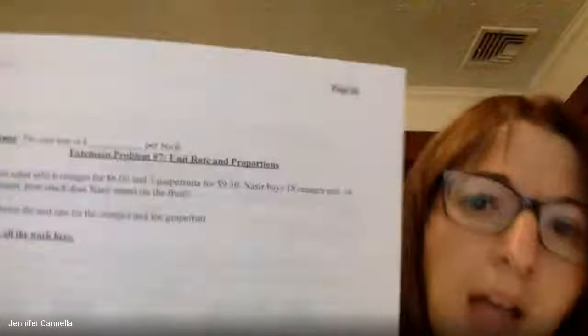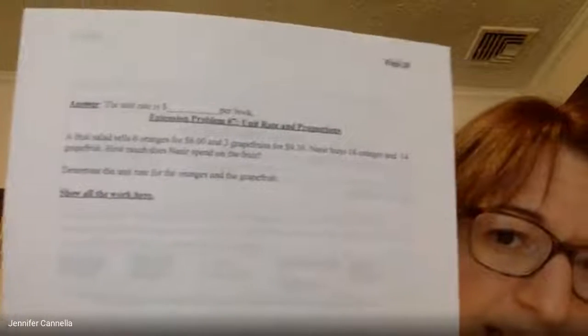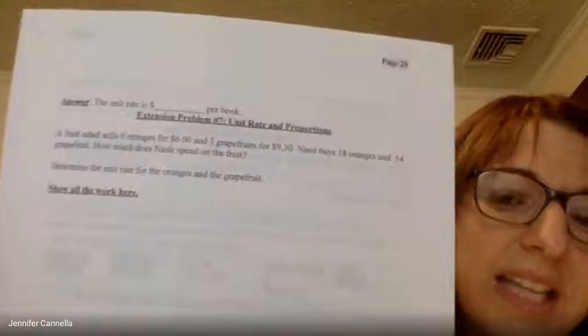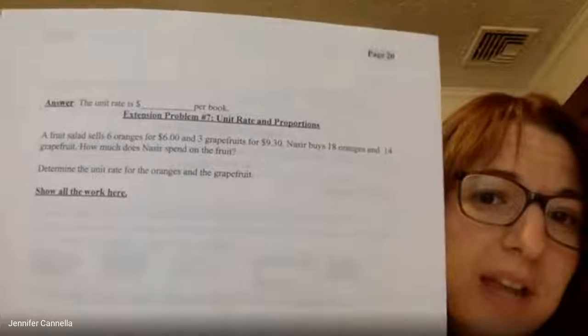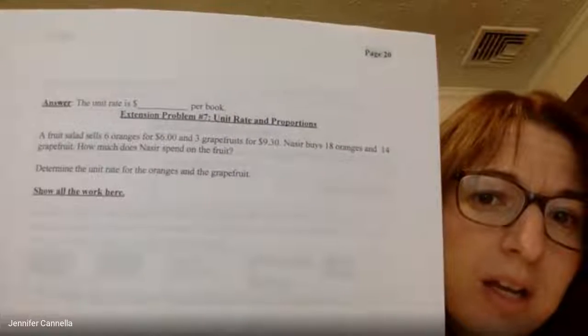This problem on page 20, I modeled in the links. So look at the links. It's labeled with the page and the number. Okay, so look at that to help you. This is all about unit rate. And the last question is a unit rate one.